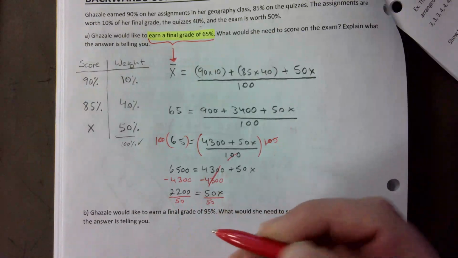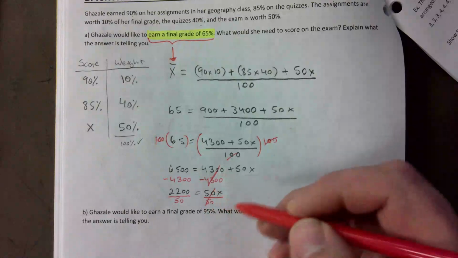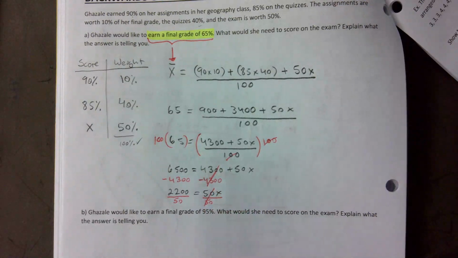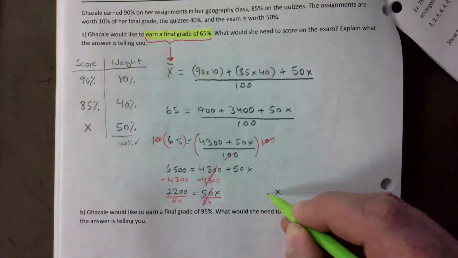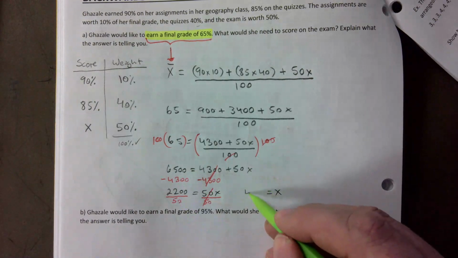And I think it would be fair to have an example on your study sheet when it comes to weighted mean backwards. Have one with weighted mean and one without a weighted mean situation. So you cancel the 50s, and I'm just going to have a final line on the side here that x is going to be 44%.